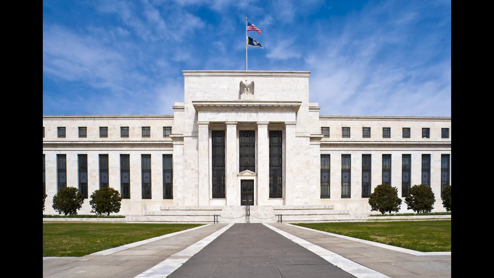To illustrate how MMT works in practice, let's look at some real-world examples. One notable case study is the U.S. government's response to the 2008 financial crisis. The Federal Reserve implemented quantitative easing, which involved creating new money to purchase assets and stimulate economic growth. This move helped stabilize the economy and prevent a deeper recession.